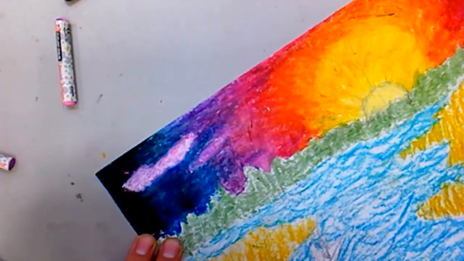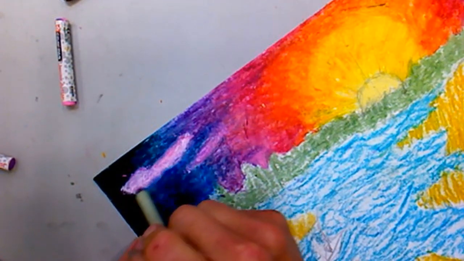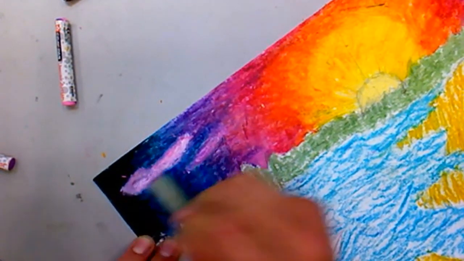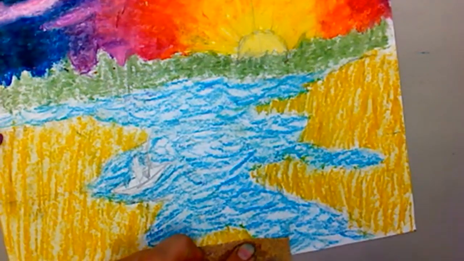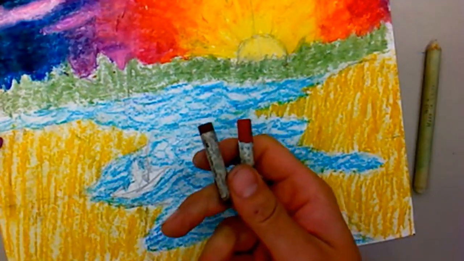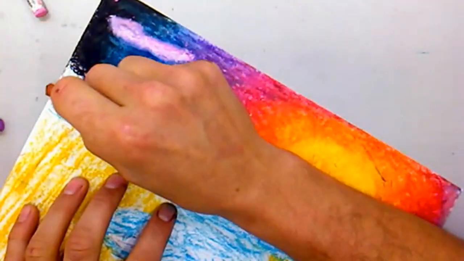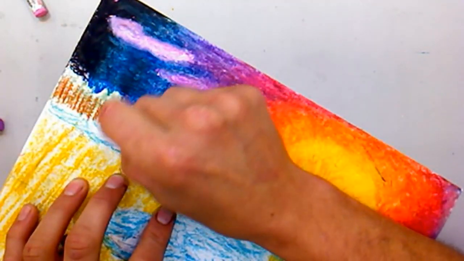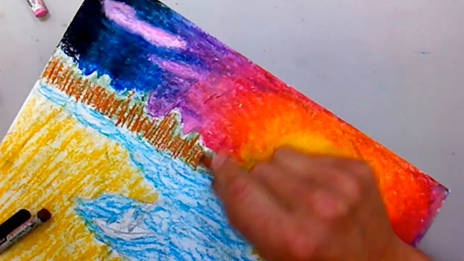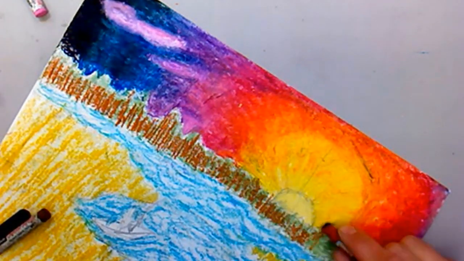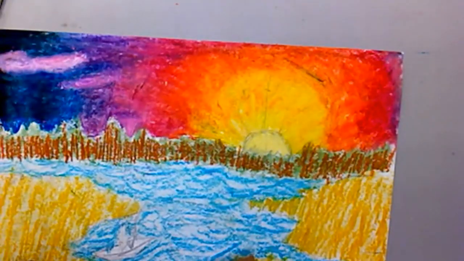And here you can see we're using a white pastel and a blending stump, adding some lightness and texture to the clouds. We're going to clean our blending stump and use some dark green, some orange, some brown, and maybe some black. We're going to use mostly vertical lines with the brown, which indicate the actual trunks of the trees.